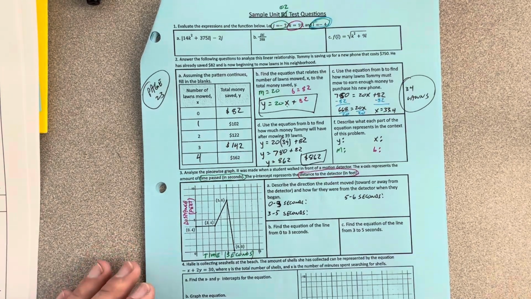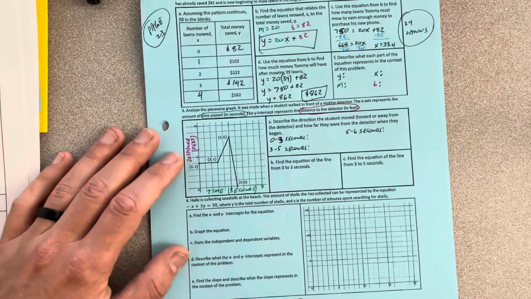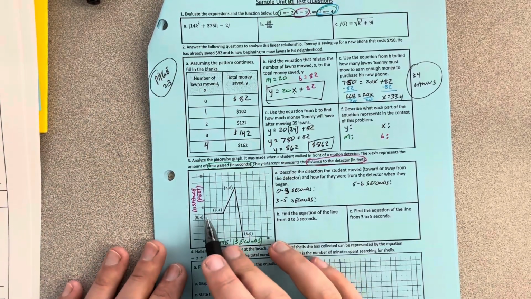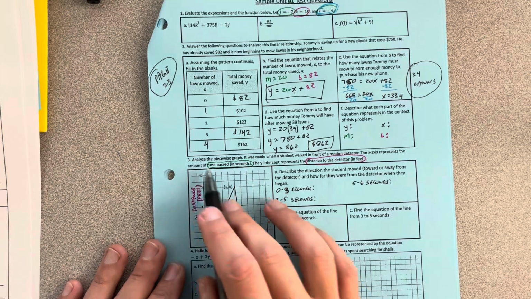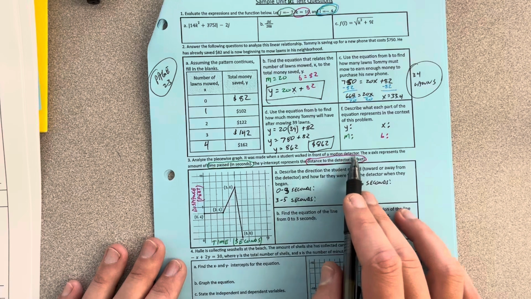All right, sports fans, let's do sample unit 2 test question number 3, page 2 of your blue notes. Let's do this thing. This is called a piecewise function. It's a bunch of functions kind of pieced together. So analyze this piecewise graph. It was made when a student walked in front of a motion detector.